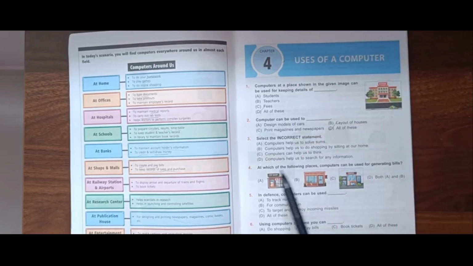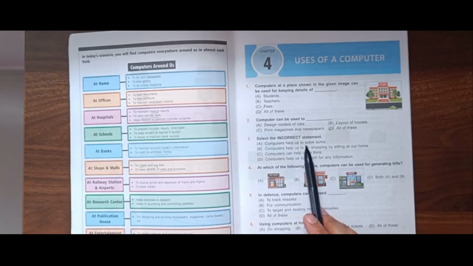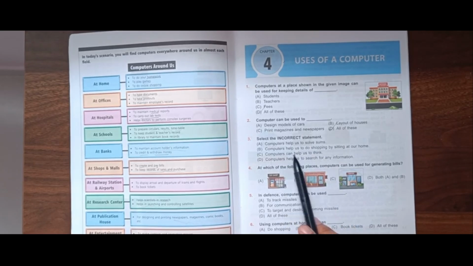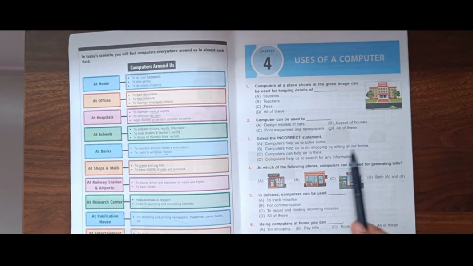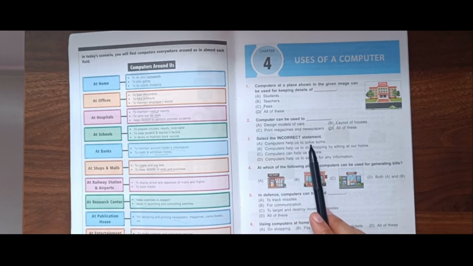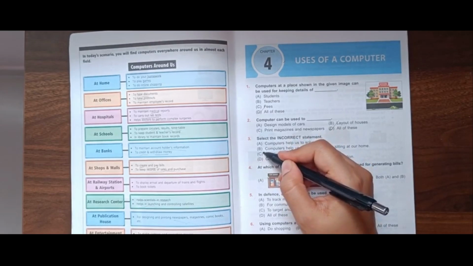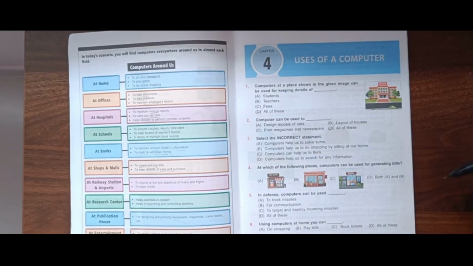Select the incorrect statement. Computer helps us to solve sums. Computer helps us to do shopping by sitting at home. Computer can help us to think. Computer helps us to search for any information. So the answer is: computer helps us to solve sums, this is true. Computer helps us to shop, this is true. Computer helps us to think? No, computers don't have thinking power.